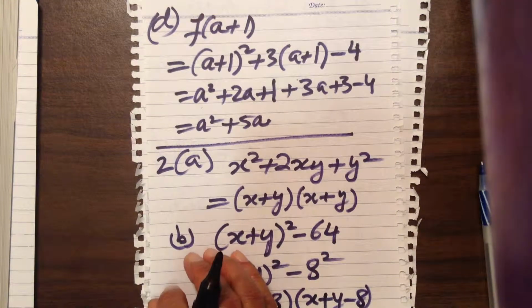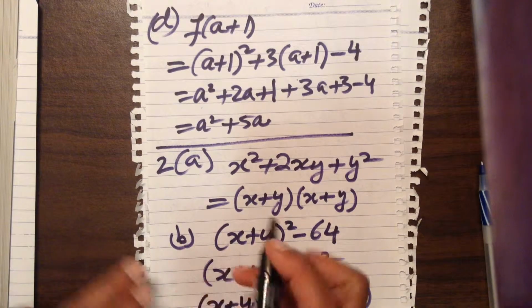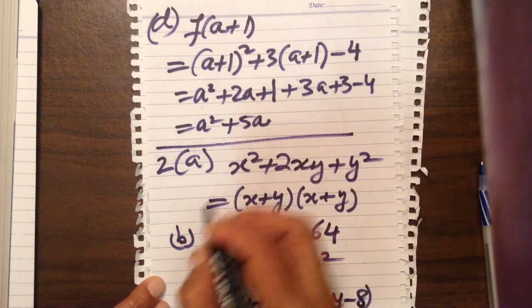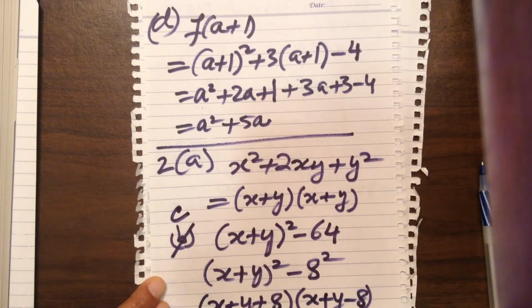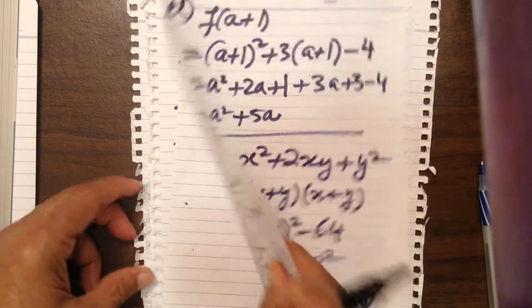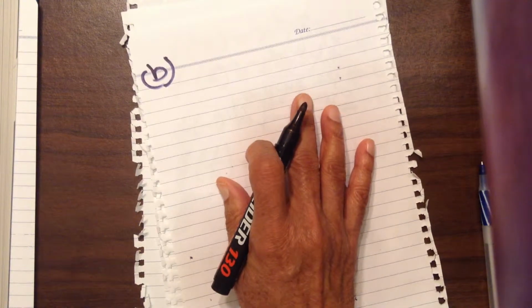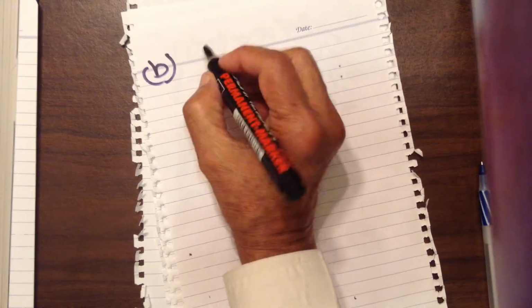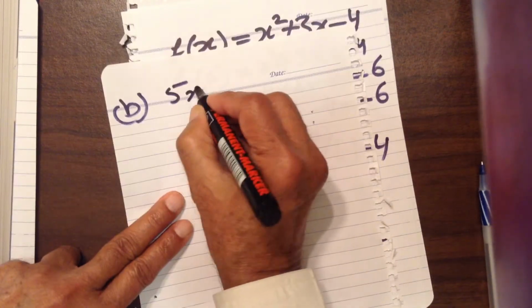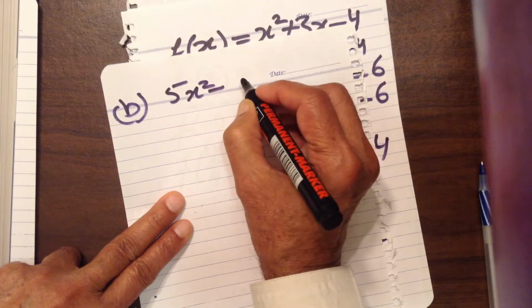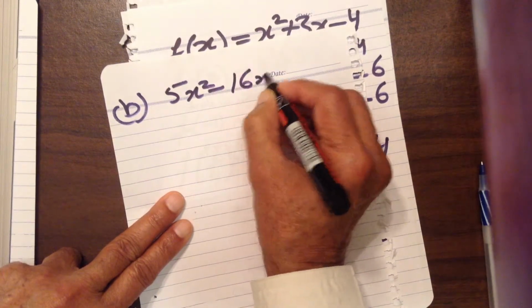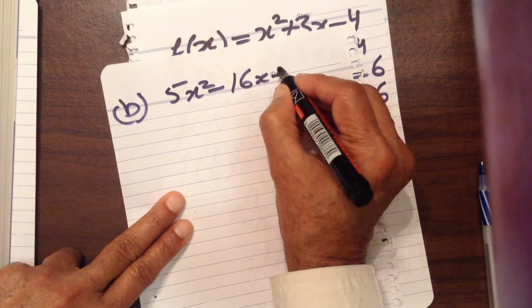C part is, it was C. This was C. Alright. So let me do B now. B would be 5x square minus 16x plus 3.